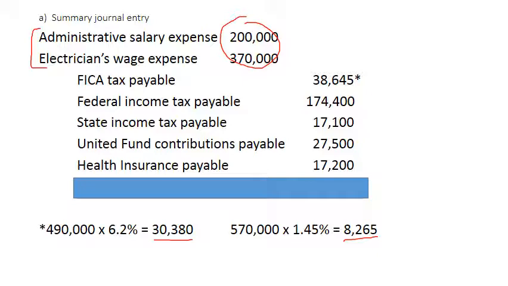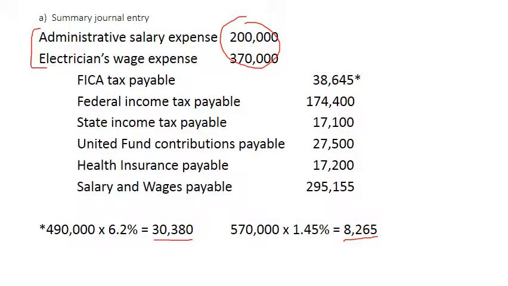The last thing you have to do is make this thing balance. So we take 570,000, subtract all these payable accounts, and the balance, 295,155, is your salary and wages payable, because that's going to be the amount of the checks that get written to the individual employees. That's their net pay. That's the checks that the employees take to the bank in cash, and then they get to spend that to support themselves.